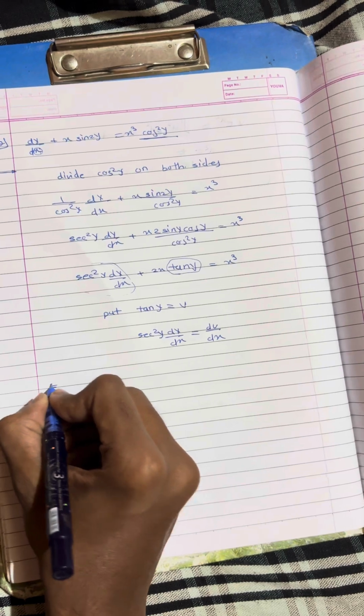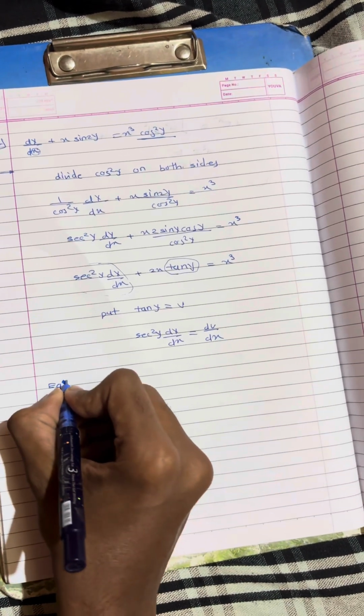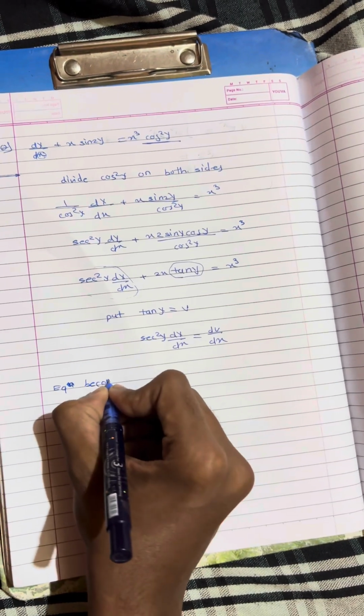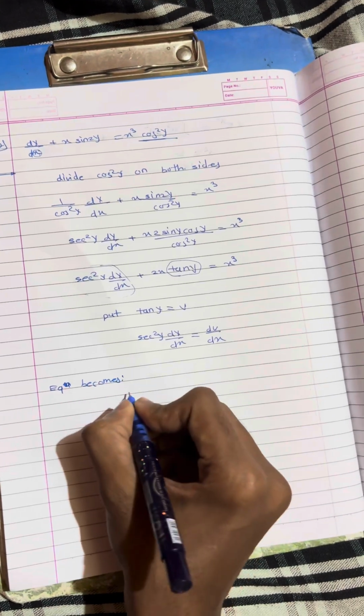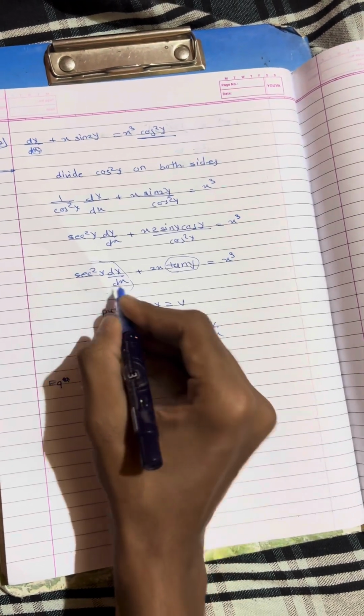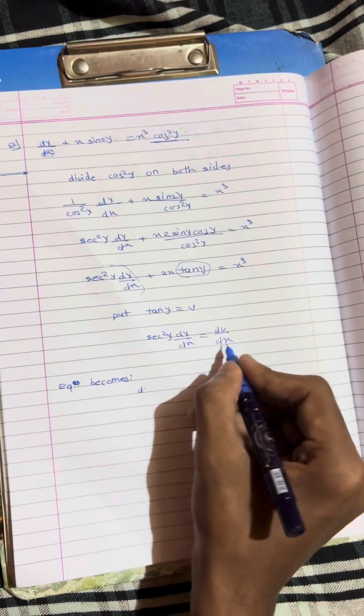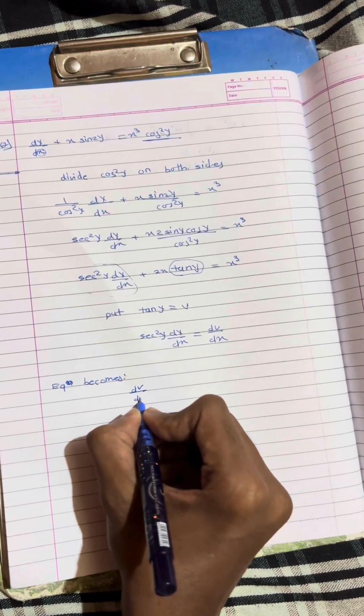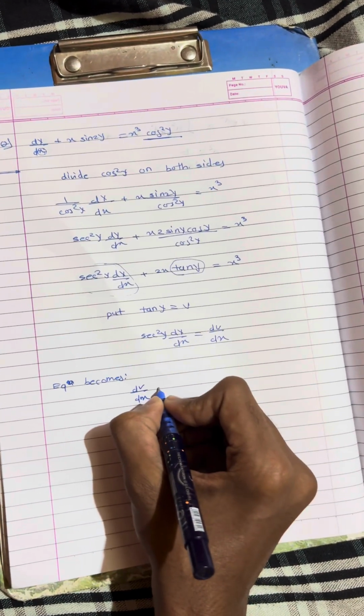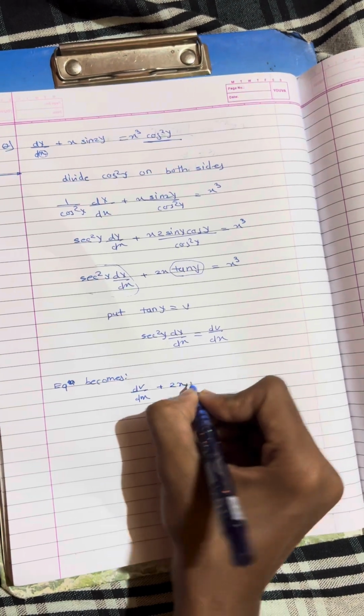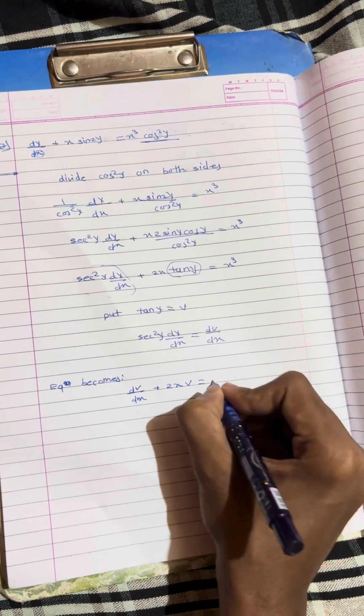So our equation becomes, instead of sec square y dy by dx, dv by dx plus 2xv equal to x cube.